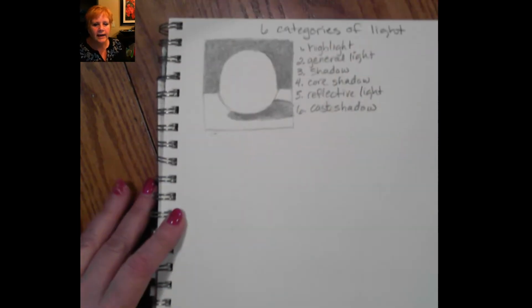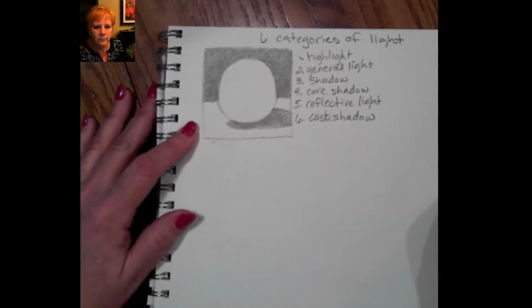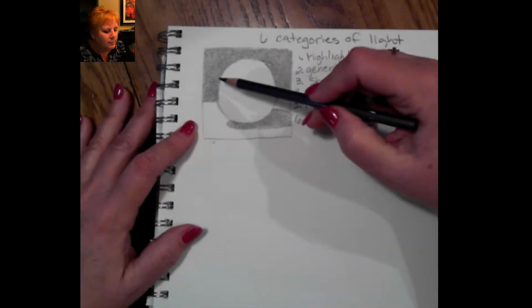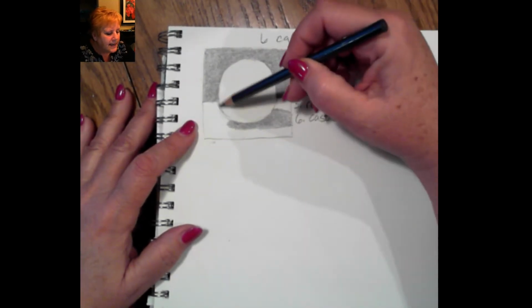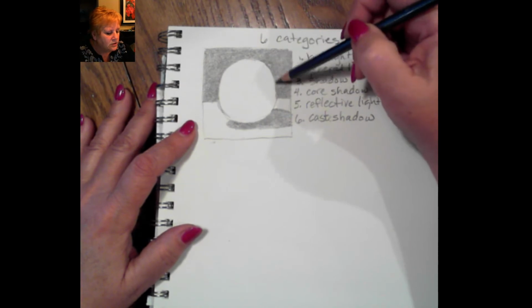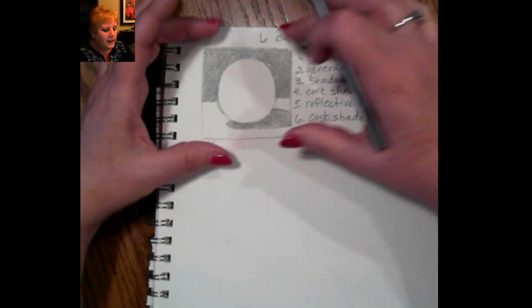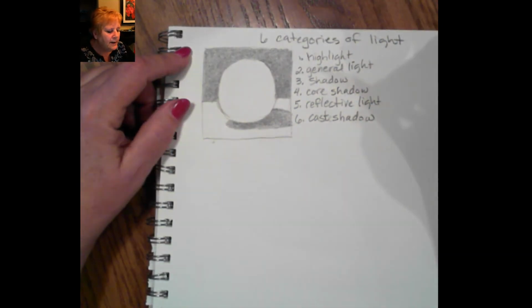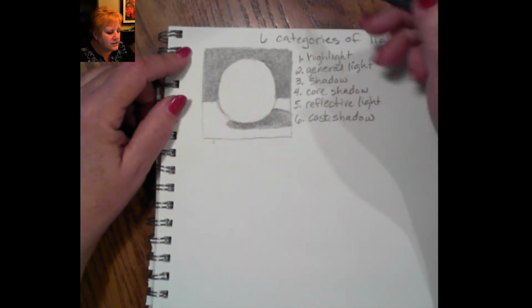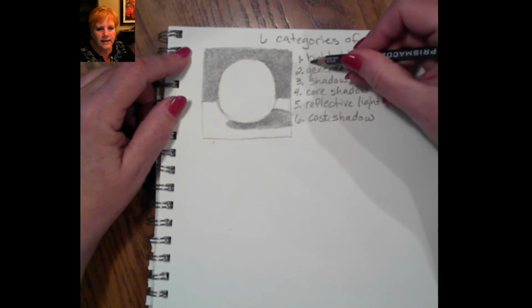When looking at a sphere, and I drew one up here, you want to build up a background with pencil. You want to sketch very lightly a circle, or you can trace something. It can be in a small space, so this is only about half as big as my hand. Write down the 6 categories of light. So the first one is highlight.